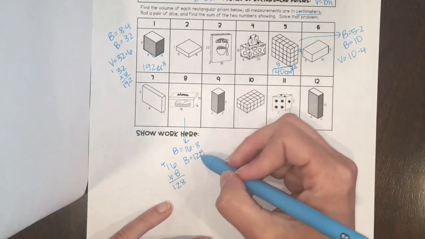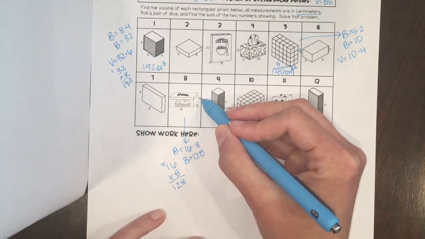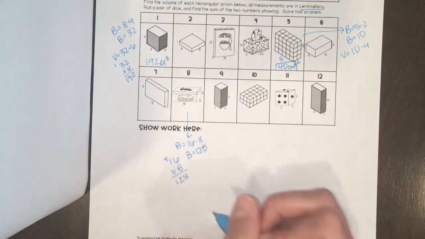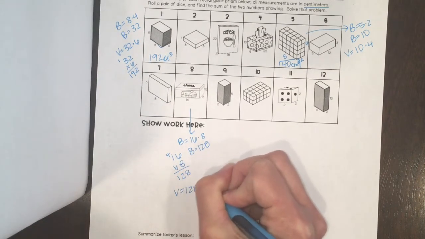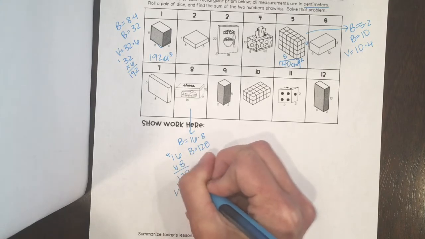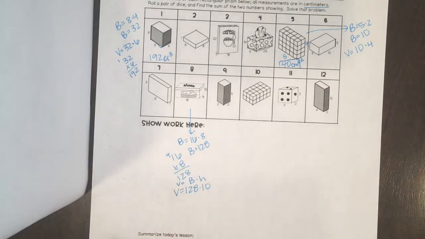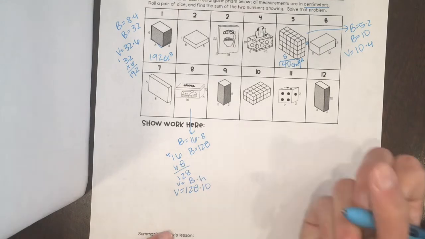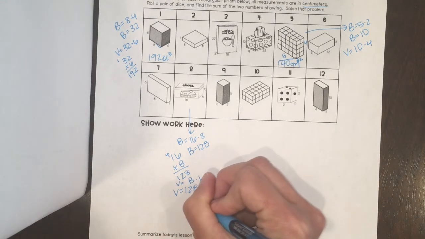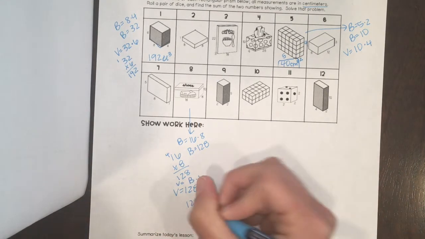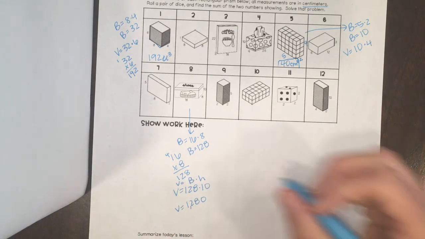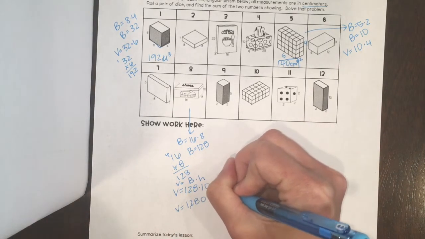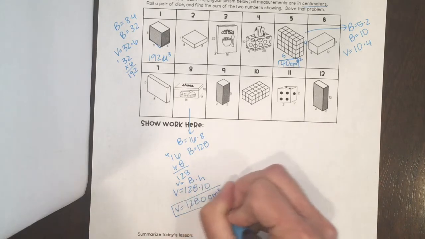And to get volume, we're going to take that big B and multiply it with the height, which they've shown us is 10. So our volume will be 128 times 10. Remember, the equation is big B times H. And 128 times 10, we should know our trick by now. We can just add a 0 to it. Volume is 1,280 cubic centimeters.